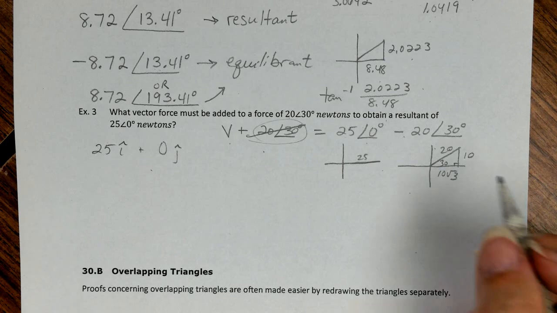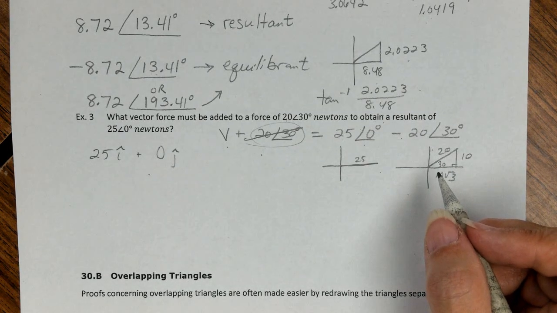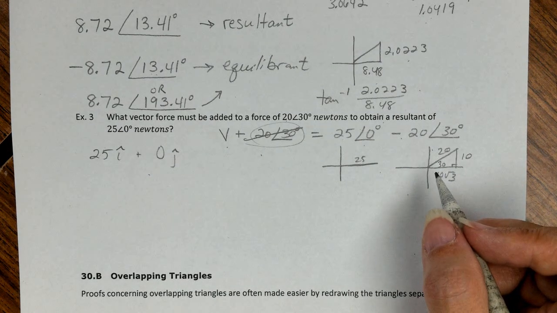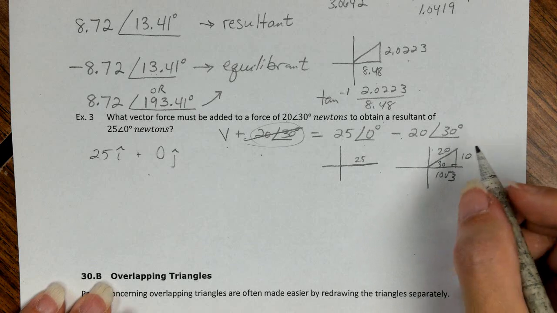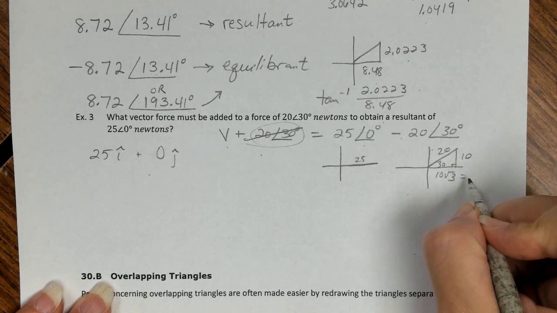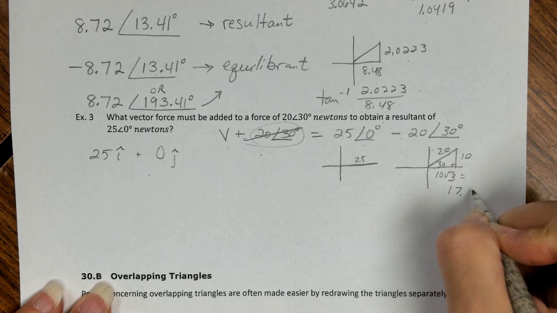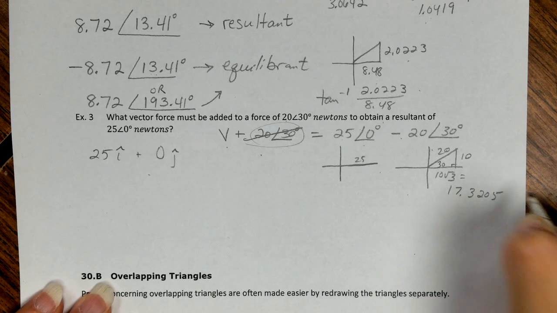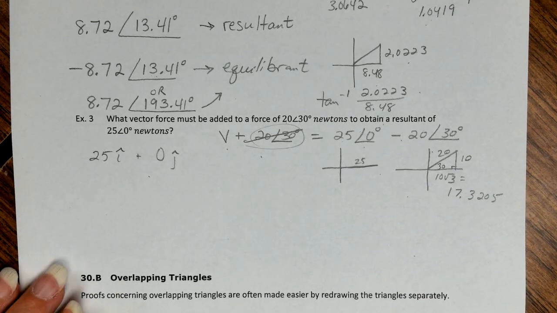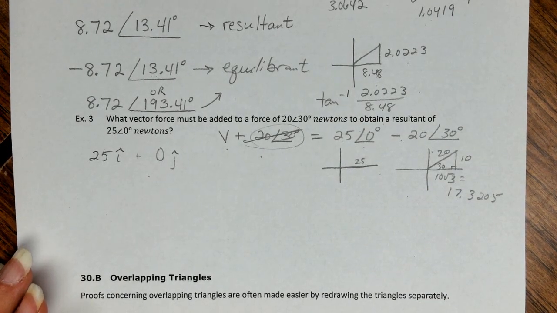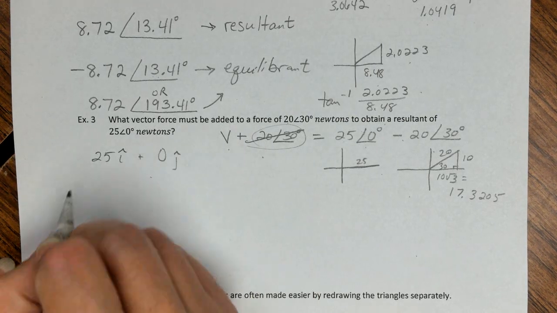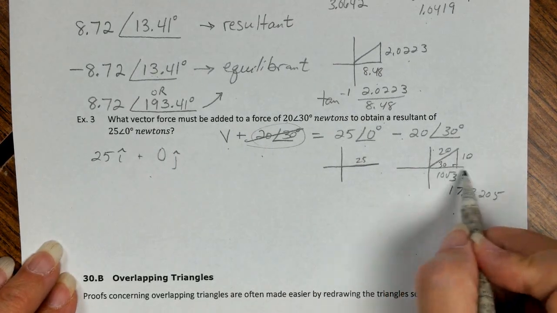But everything else is decimals, so what's 10 root 3? It's a decimal. 10 root 3 would be approximately 17.3205, since I've been doing 4 decimal places. All right, so for the second one, that is our x.